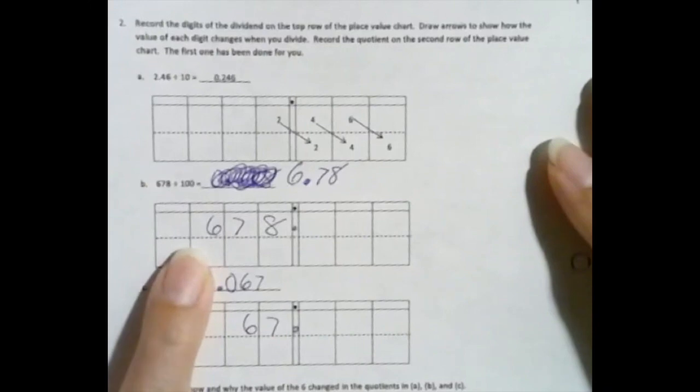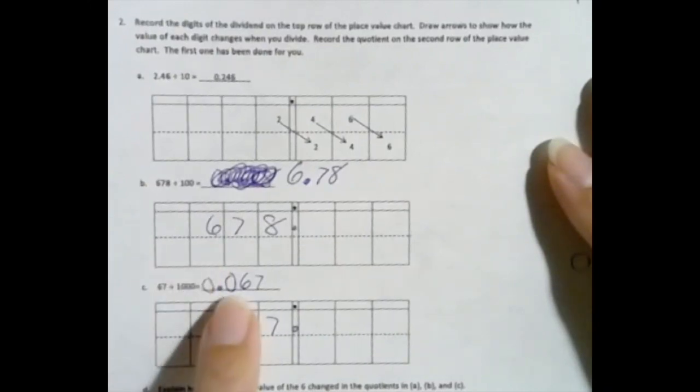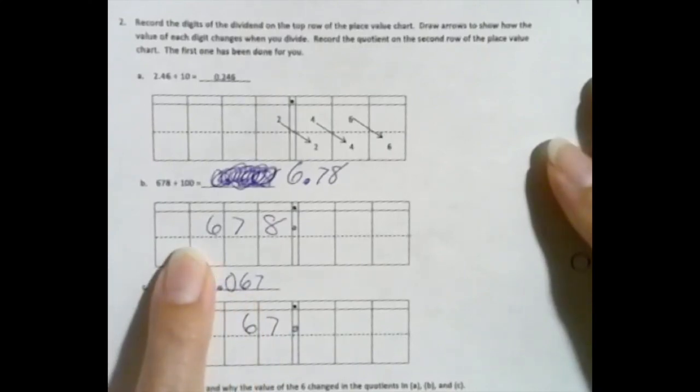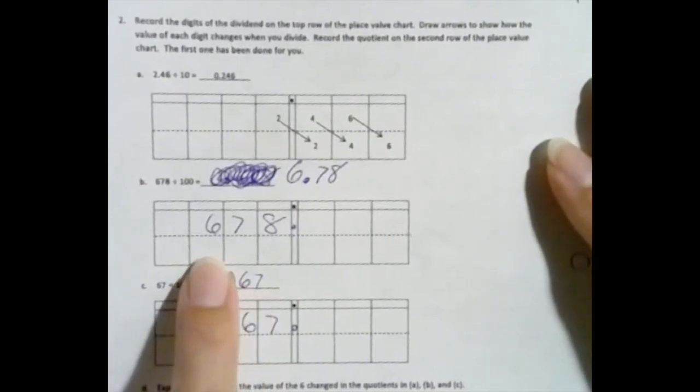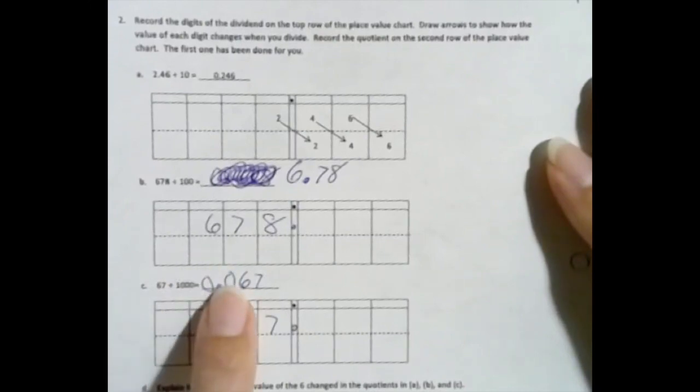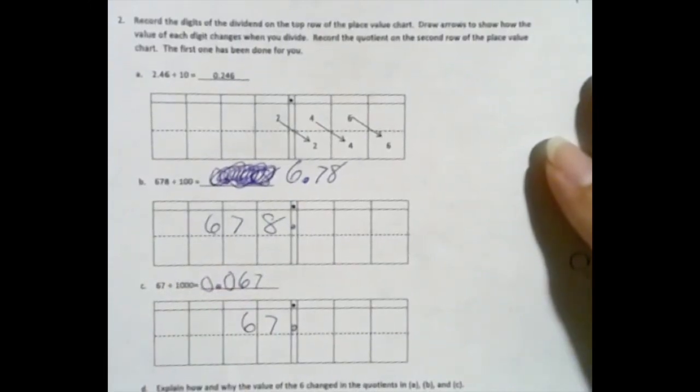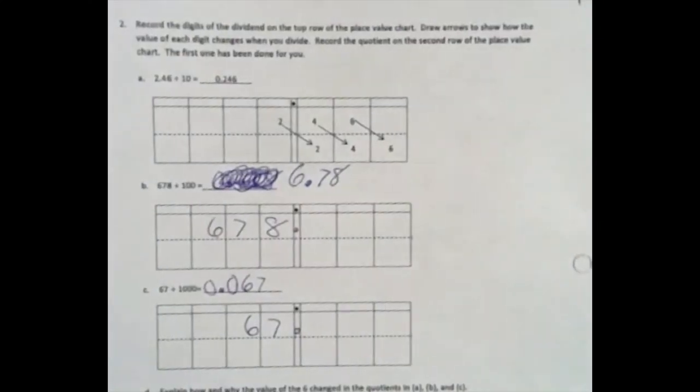You don't have to put this 0 here that my finger's on top of, but you do have to put that 0 there. Okay, this 0 in the ones place, some people write it with it, some people write it without. But if you left off that 0, then that's not 67 thousandths. If you left that 0 off, it would be 67 hundredths. So that 0 is super important, must be there. If you miss something and you don't understand why, please email me.